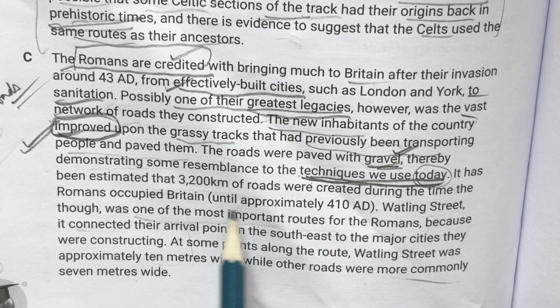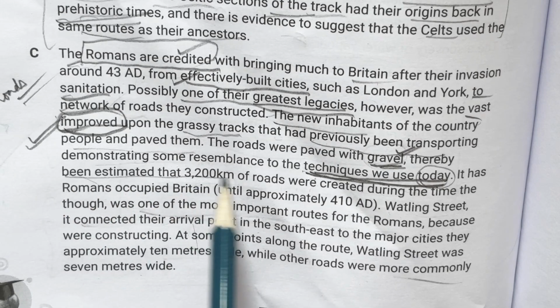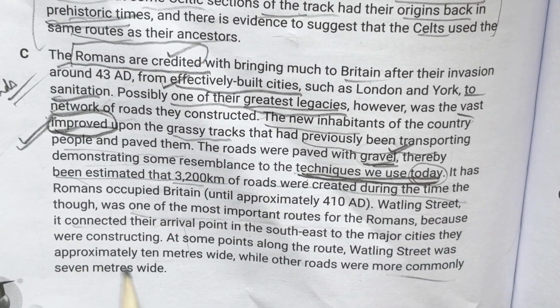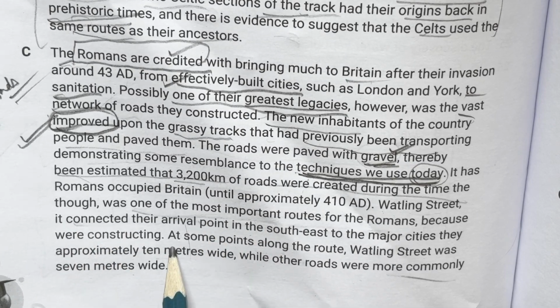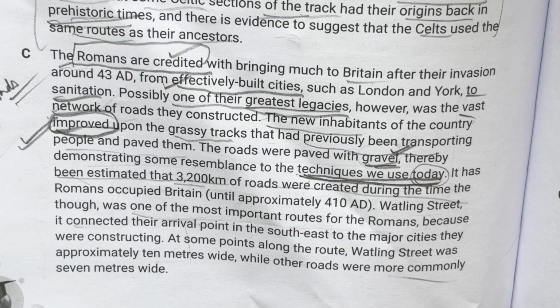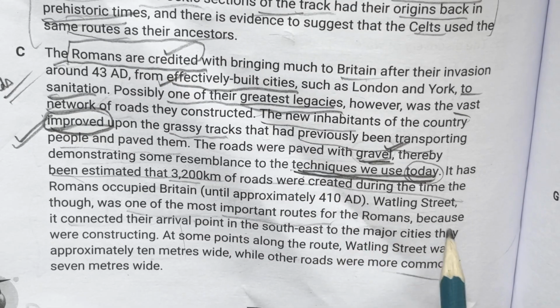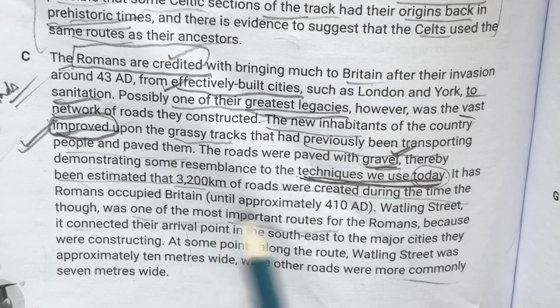Right? So it has been estimated, but created. So and so roads were created, 3,200 kilometers. Okay. And it is also not really mentioning what were the other functions that the roads were being used for. All it is mentioning is that it was an important route for the Romans. So it's definitely not the function that the road served.